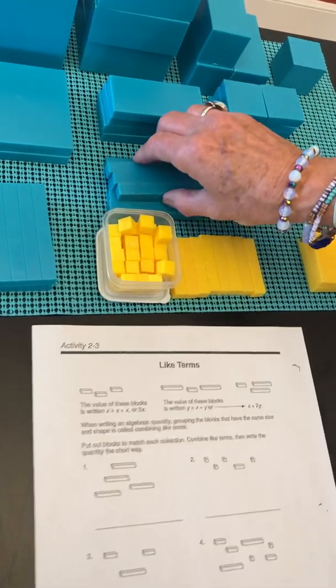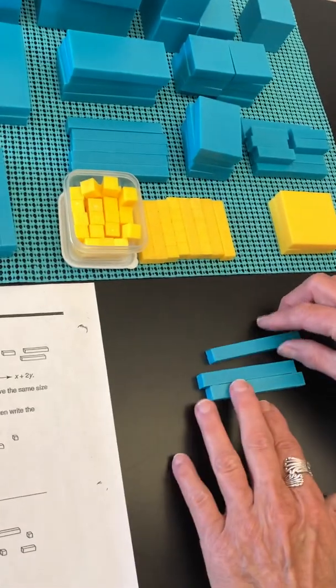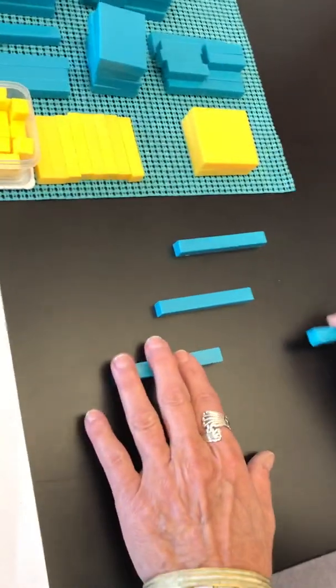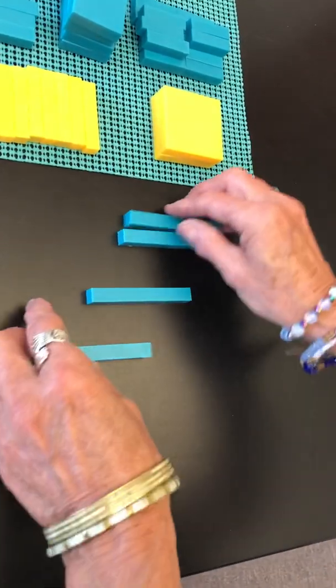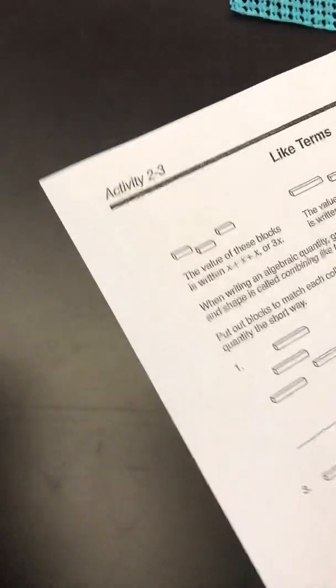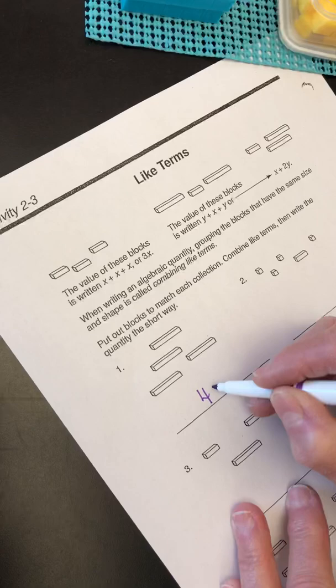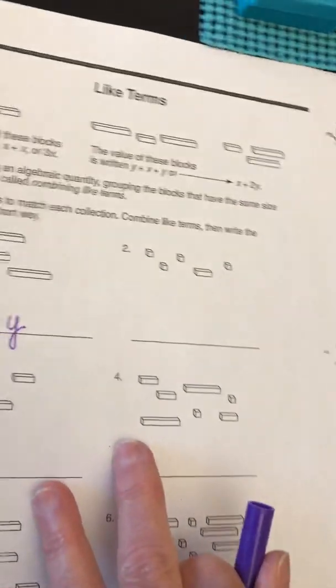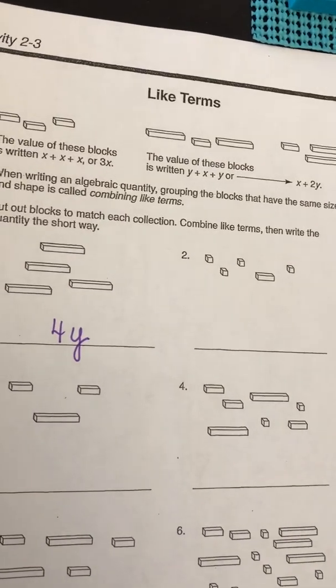All right, so let's see. Those look like those y's, don't they? So let's go ahead and put y. Why do we have so many y's, huh? All right, so we're going to combine them because they're all the same. So we can combine them like this. And then we're going to write what that quantity is, right? So that's 4y, right? And then we always clear our table, clear that off, and start over again on number 2.